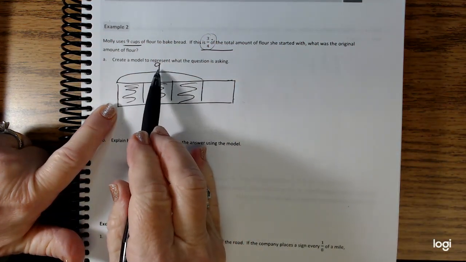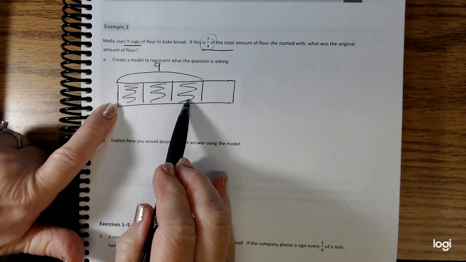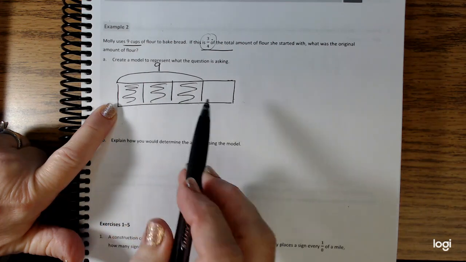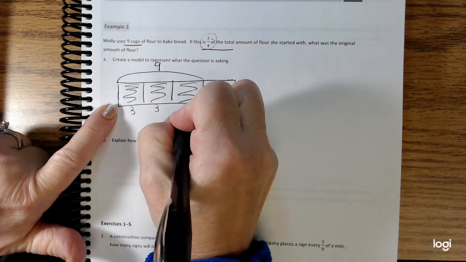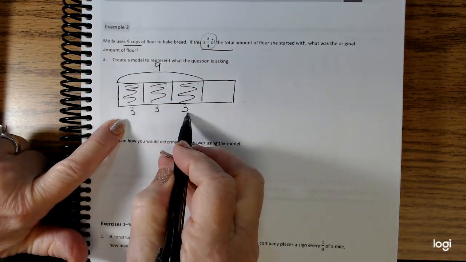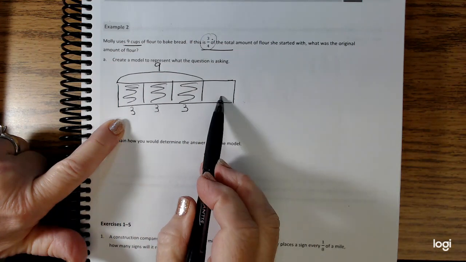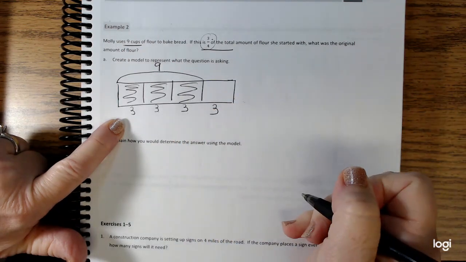So I have to take this 9 and divide it into these 3 boxes. Well, what is 9 divided by 3? That means these each are going to be 3. 3 plus 3 plus 3 equals 9. Well, if these boxes are all 3, guess what this box has to be equal to? It is also 3.